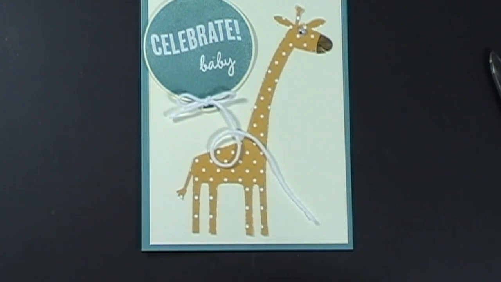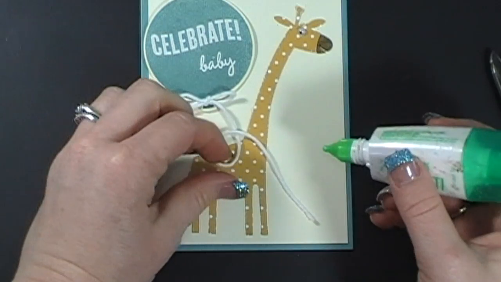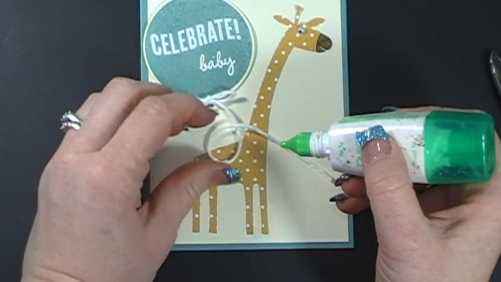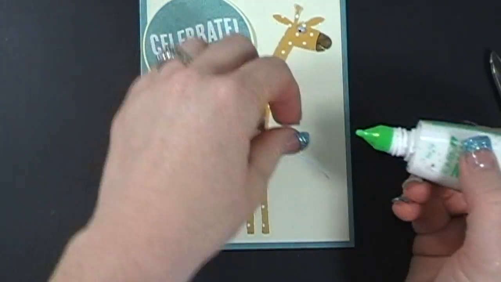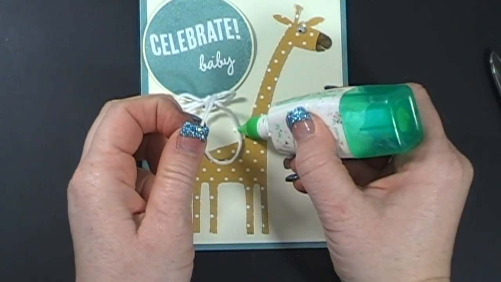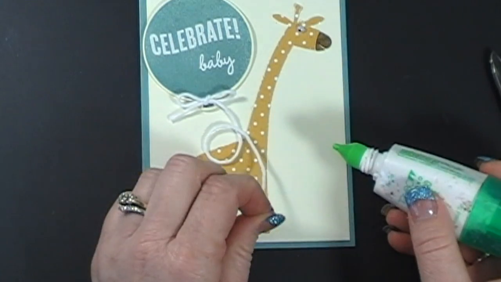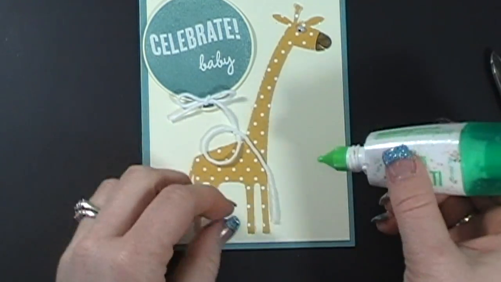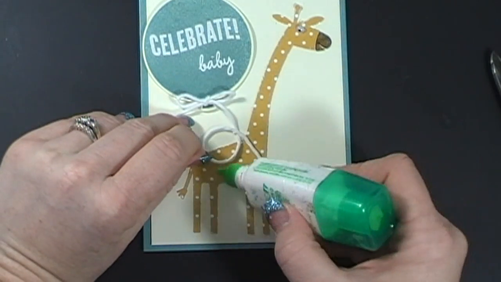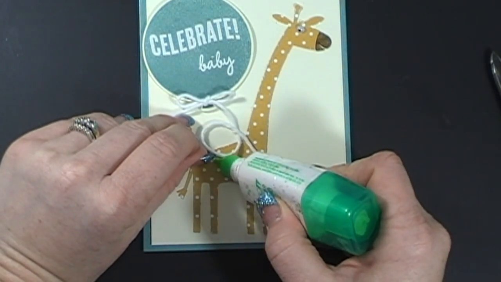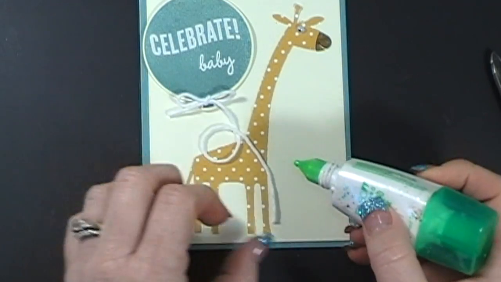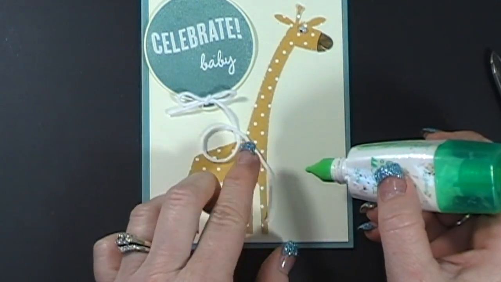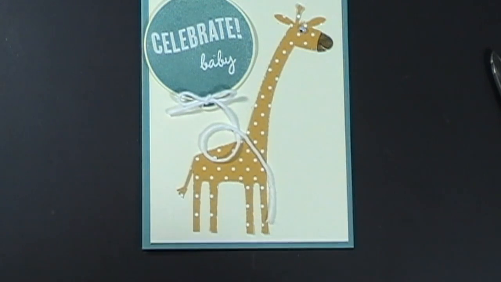So to hold the loop-de-loop in place and this in place, I'm just going to lift it up, put a dab of glue, and set it right back down, and lift it up again here, and right back down. And then under here, and down, and right here, and back down. And so that's it.